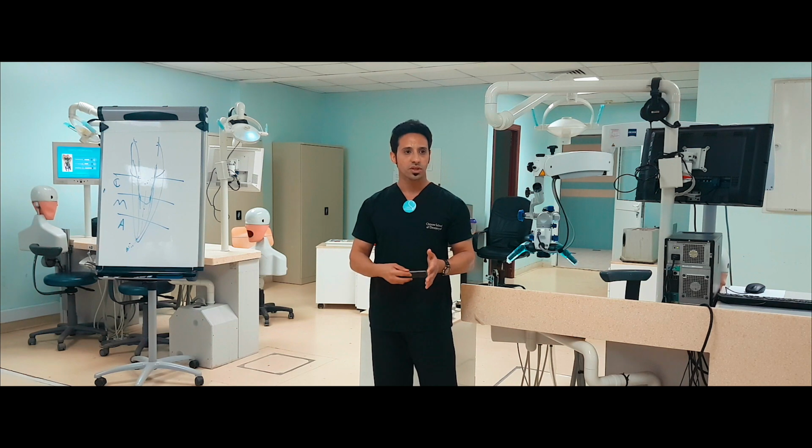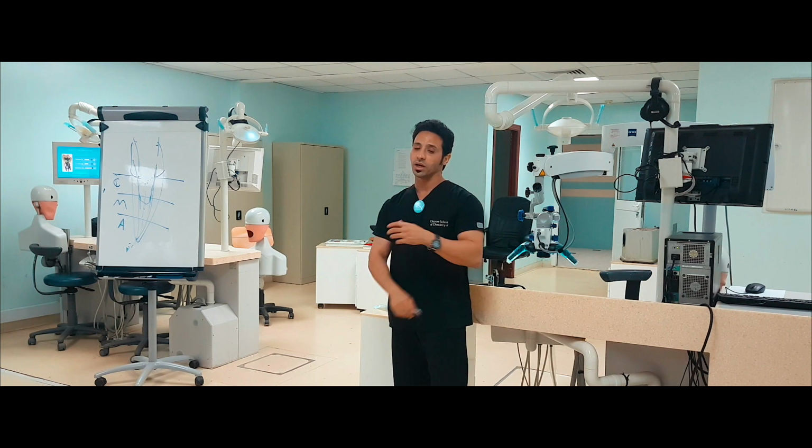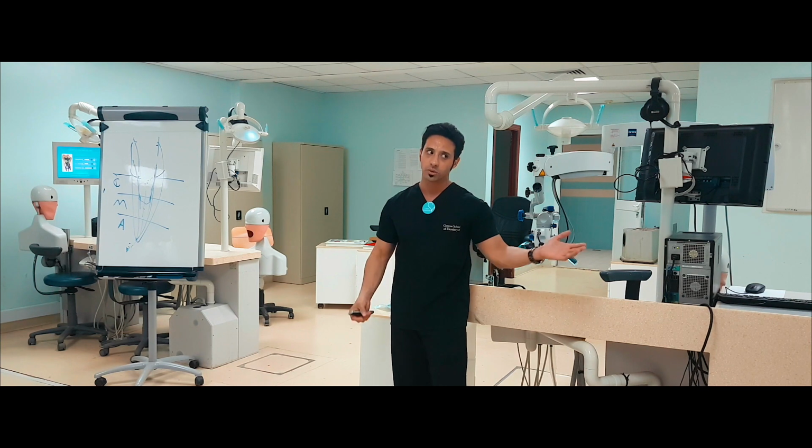So what will happen with the concentration? Maybe toxicity. More toxic to that. Very good point, but not like that. As I said, we are caring about the root canal system inside. I don't care about what is outside.